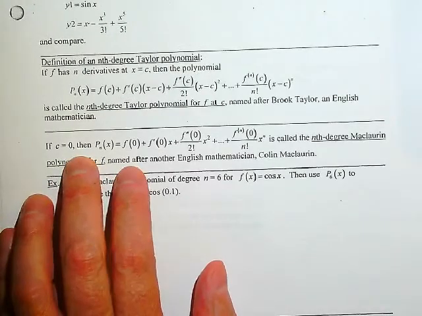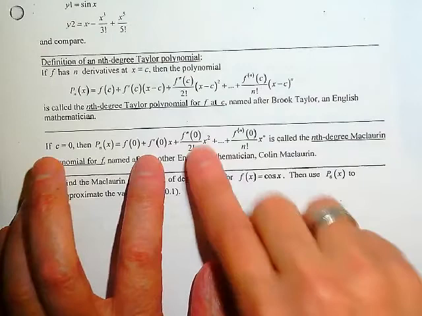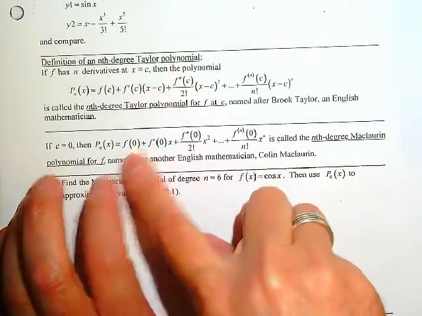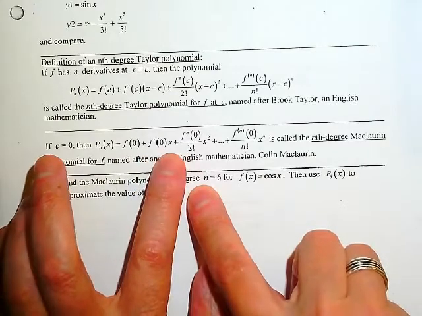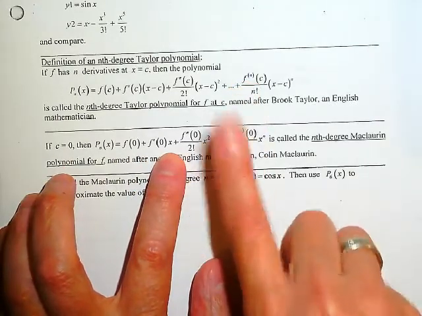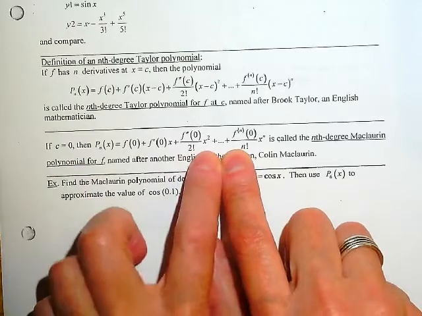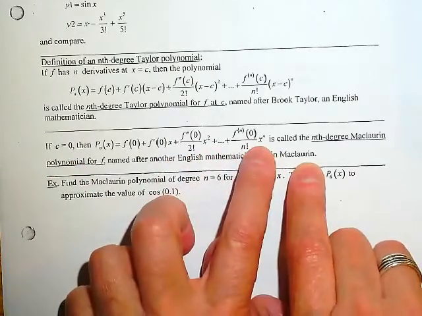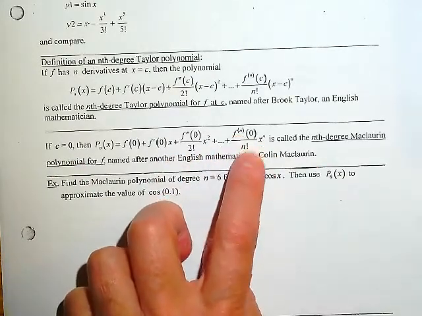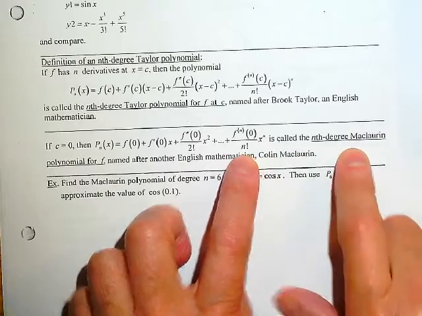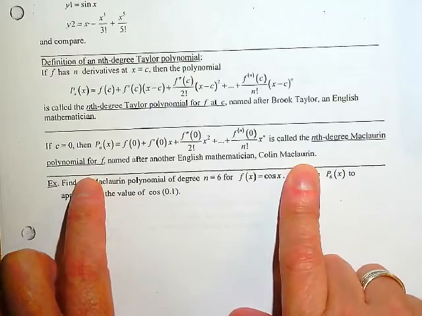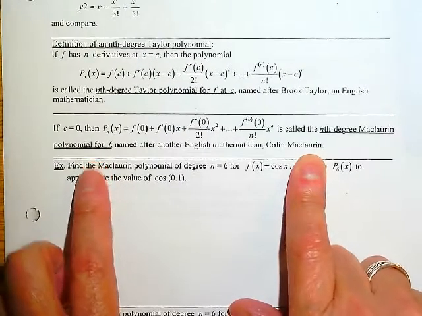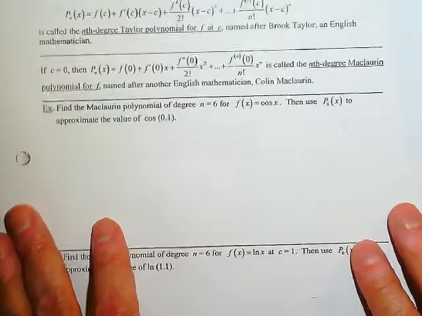If c equals 0, this is a special one. Again, it's all the same thing, but now instead of x equals c, it's x equals 0: f prime at x equals 0 times x to the 0 power, which is 1, x squared over 2 factorial, there it is, x to the nth derivative divided by n factorial. That's called an nth degree Maclaurin polynomial, named after another English mathematician, Colin Maclaurin. Okay, so two substantial folks in the math world.